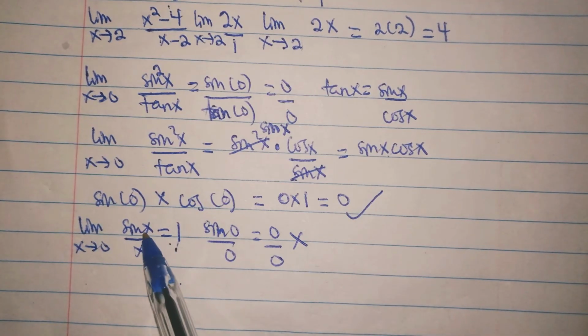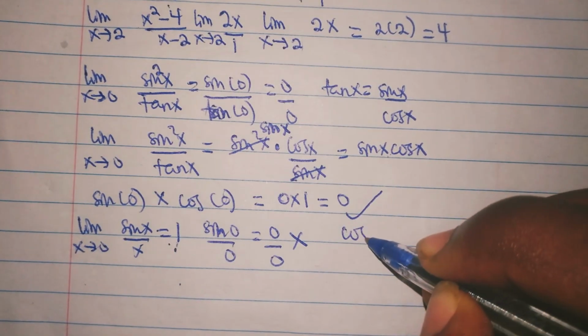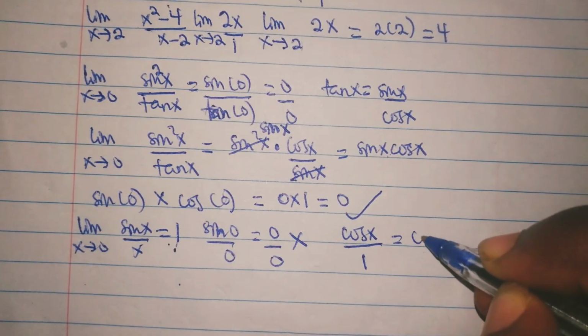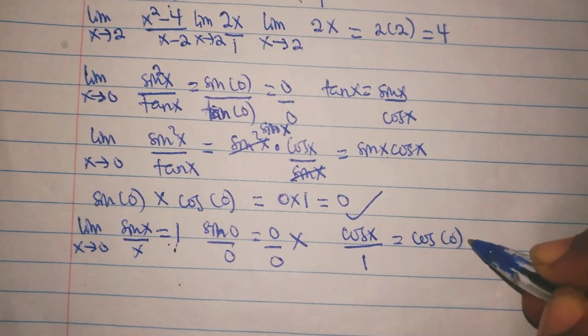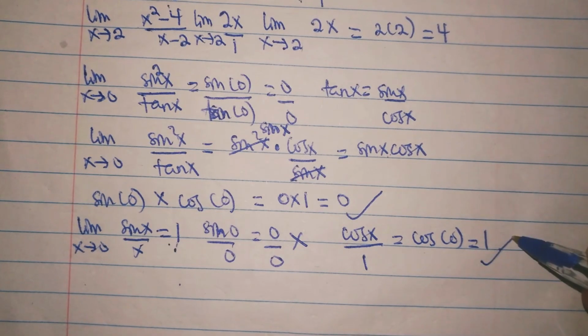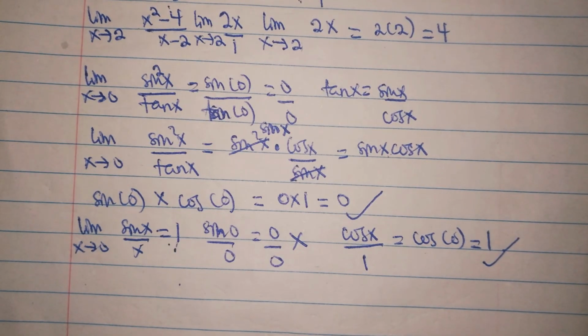When I differentiate sine x, I get cos x over 1. And cos 0 is equal to 1. So proved. L'Hopital's rule is basically the factor for doing these things.